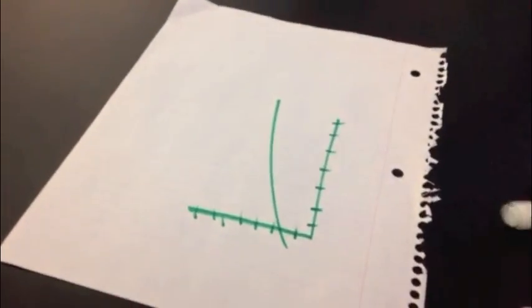Quick, draw the Lorenz curve with this piece of paper and this marker. What is it? Good luck. That's all I know. I don't know. Not bad, not bad.